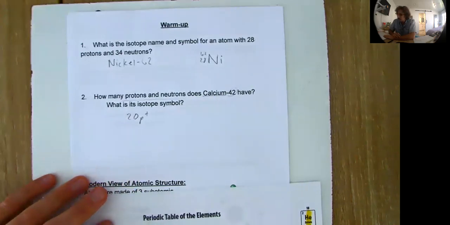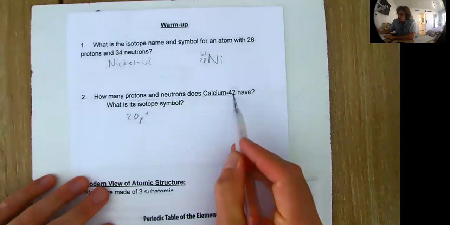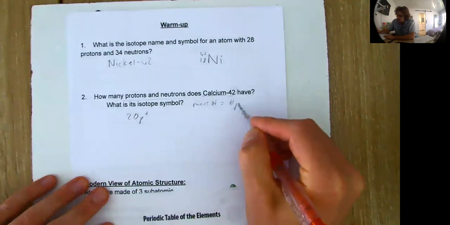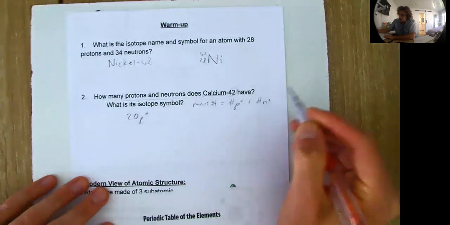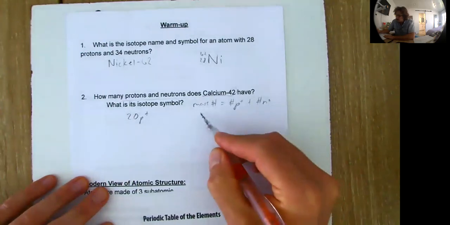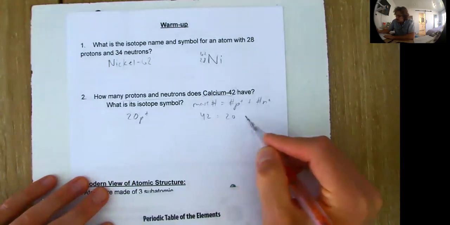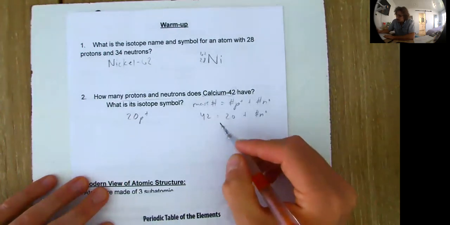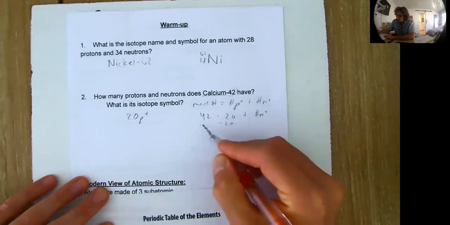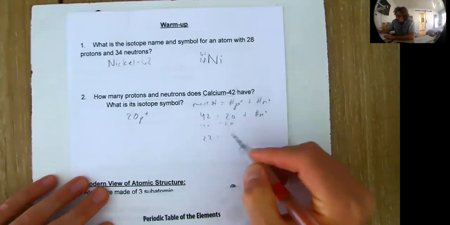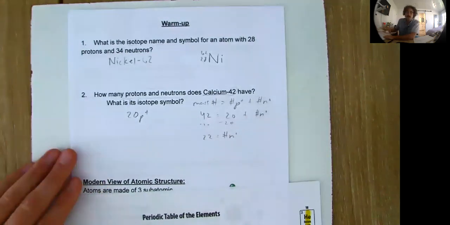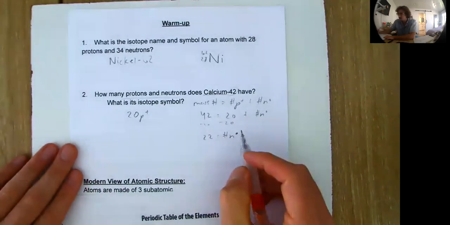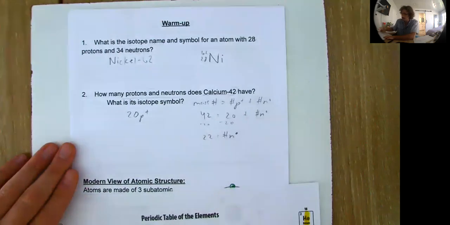And how do we figure out how many neutrons there are? Well, remember the equation is mass number equals number of protons plus number of neutrons. So if we just plug all these numbers in, 42 equals 20 plus number of neutrons. That's what we don't know. Little algebra lets us know that if we subtract 20 on both sides, there's 22 as the number of neutrons. Okay, that should be a review. And that's our little symbol for neutrons. Was I saying protons earlier? My fault. Meant to say neutrons.